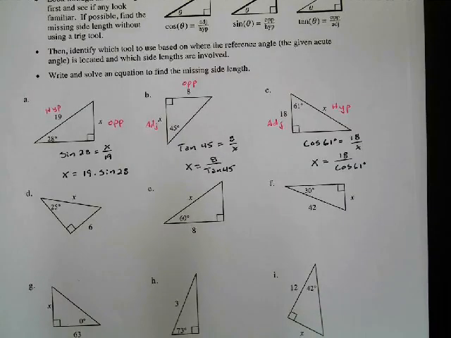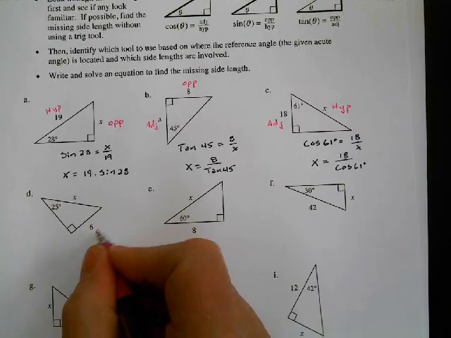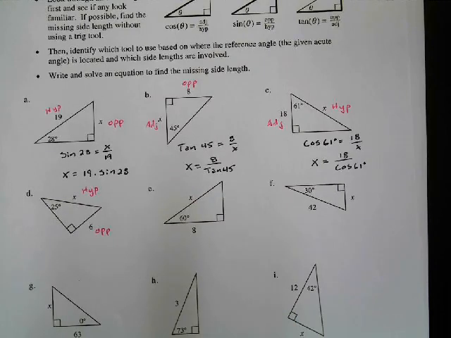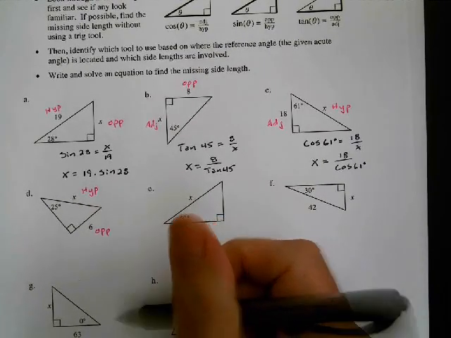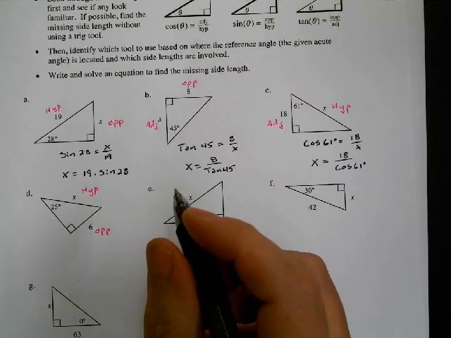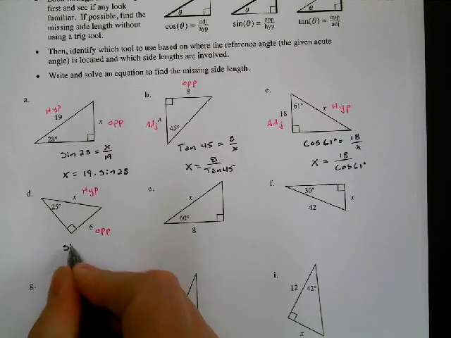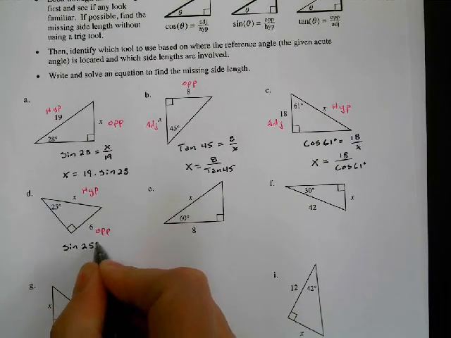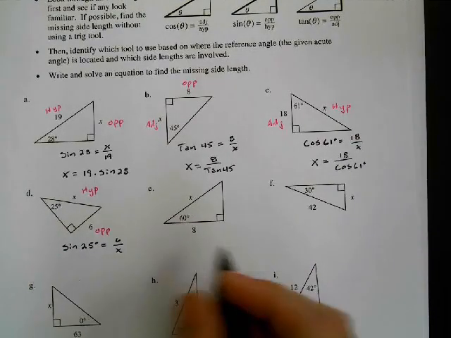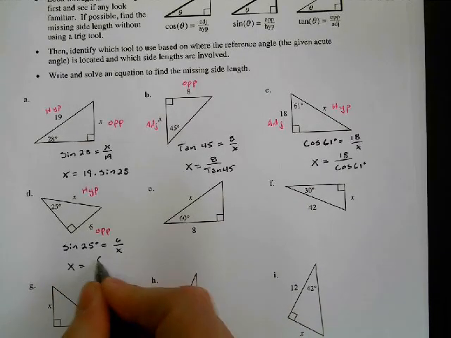D. On this one, our angle of reference is 25. This is opposite. This is hypotenuse. SOH CAH TOA. Opposite and hypotenuse. Look back up to where it said SOH CAH TOA. That's SOH, opposite, hypotenuse. So sine 25 equals 6 over x, opposite over hypotenuse. So we exchange the extremes, and we get x is equal to 6 over sine 25.